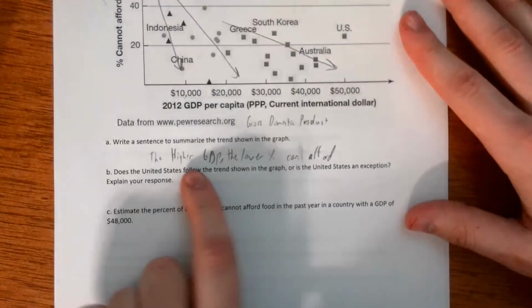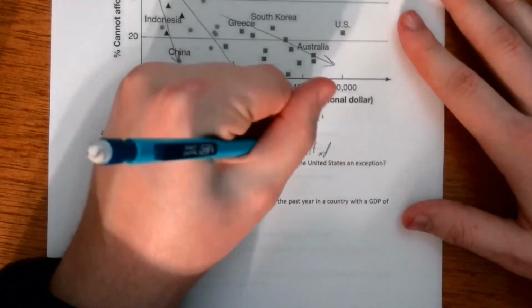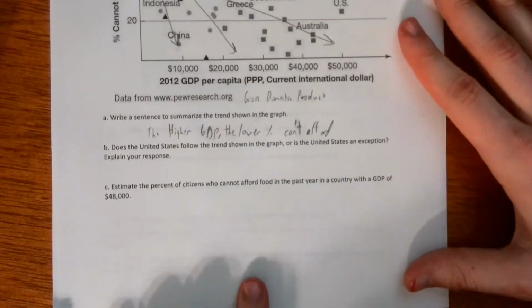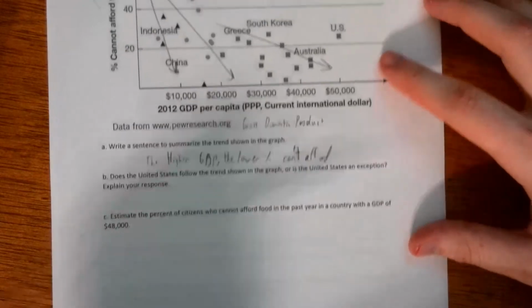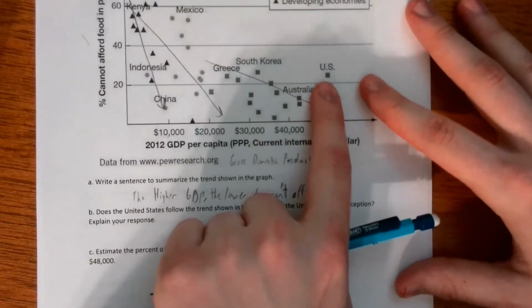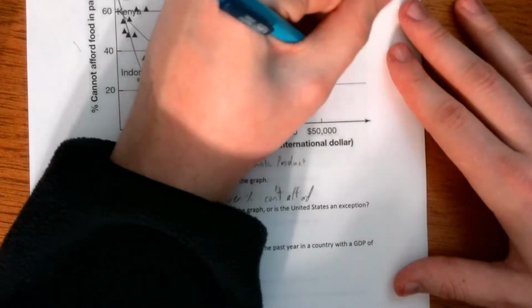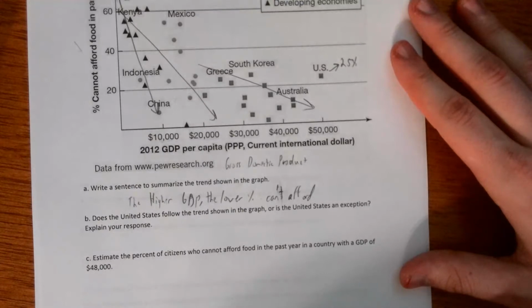So the higher the GDP, the lower percentage of people that can't afford food. Yeah, that's right. Okay. And then B says, does the U.S. follow the trend shown on the graph? So if we look at the U.S., they're all the way up here, right? They're probably about maybe 25% can't afford food. I'm just guessing there, 25%. Do they follow the trend shown on the graph, or are they the exception?